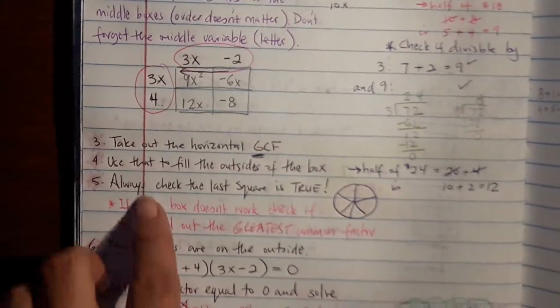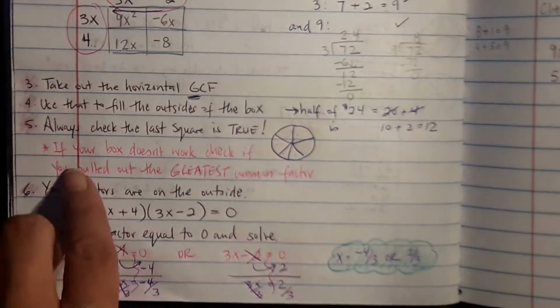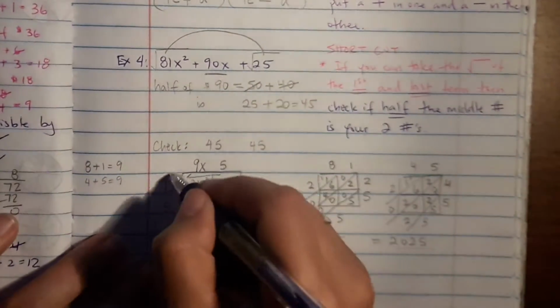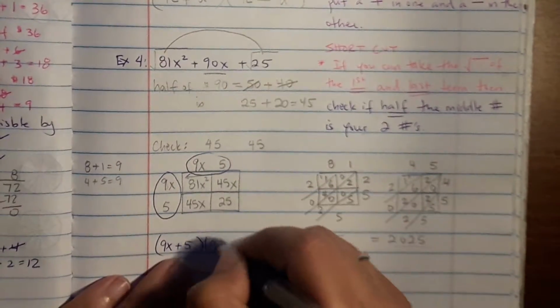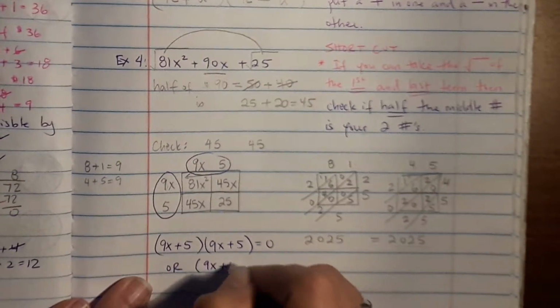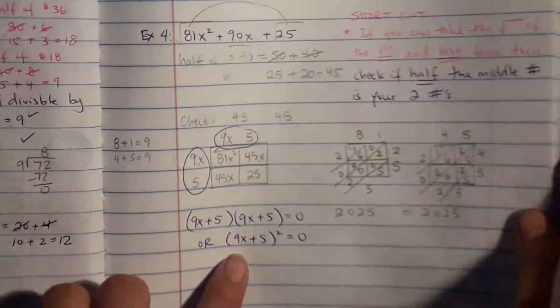Perfect. So my two factors are going to be what's outside the box. So I'm going to get 9x plus 5 times 9x plus 5 equals 0. And then you set each of those equal to 0, or you can just write it as 9x plus 5 squared equals 0. So the same thing is going to work.